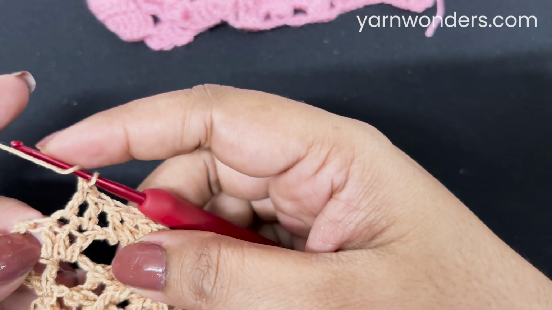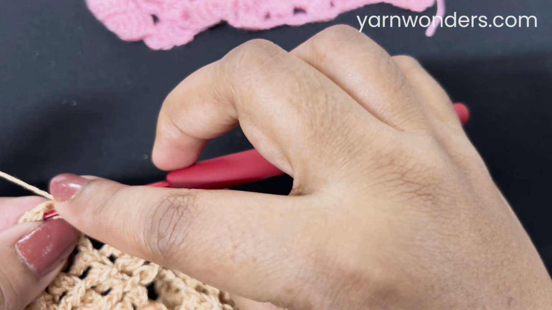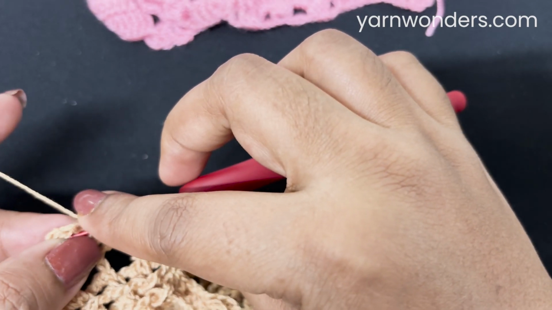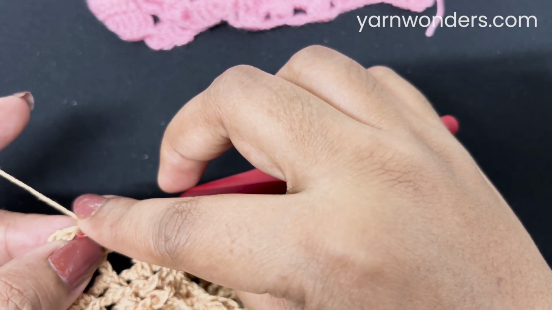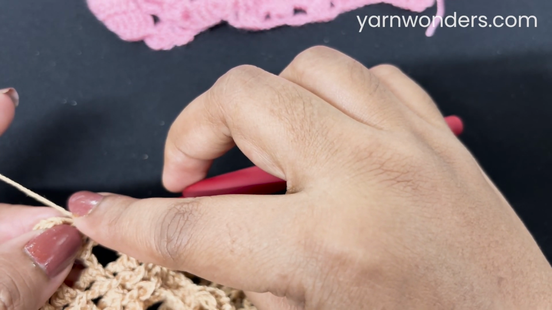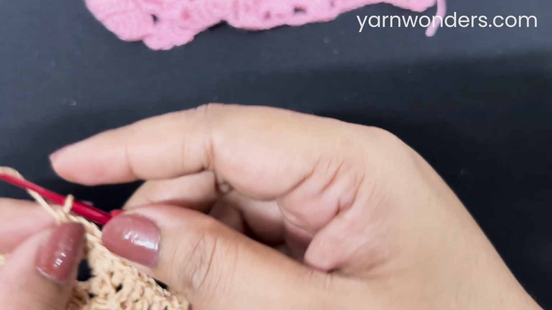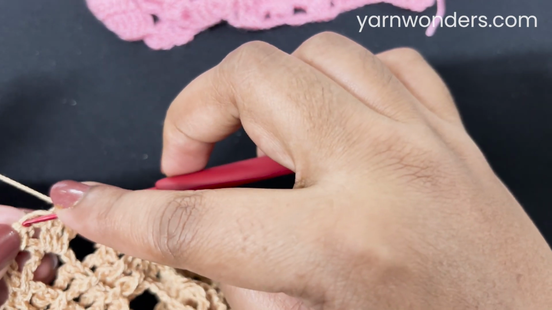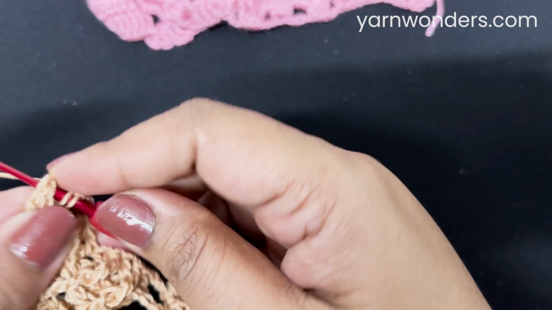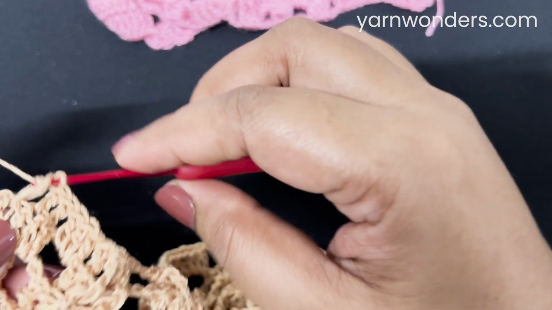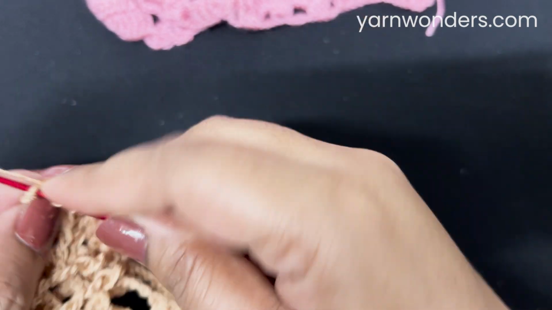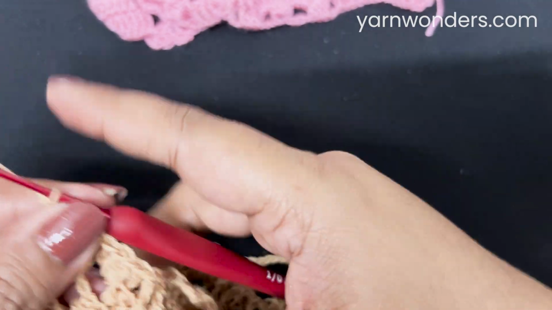Okay, so here you have a chain 1 space, so make 1 chain and then make 2 more stitches. So that completes our row number 11.